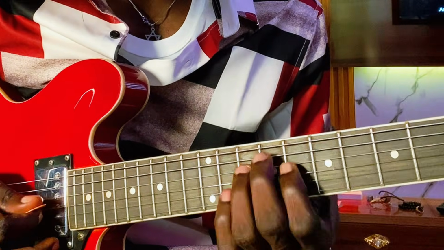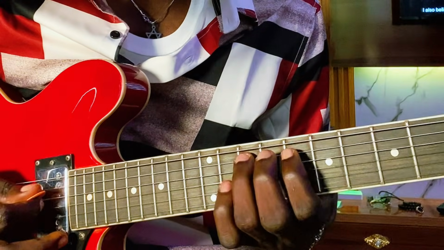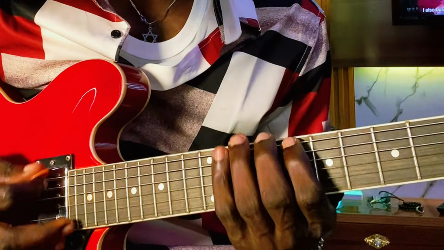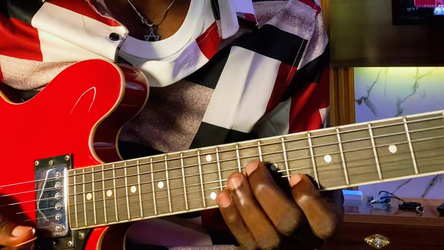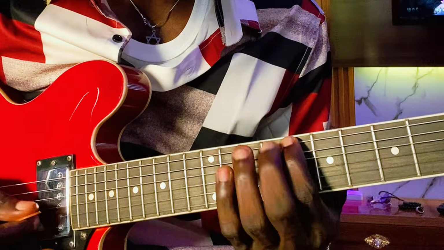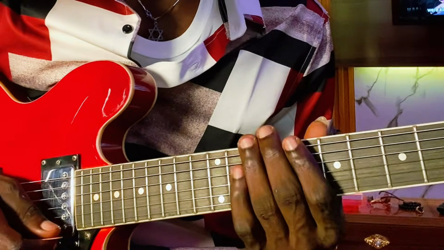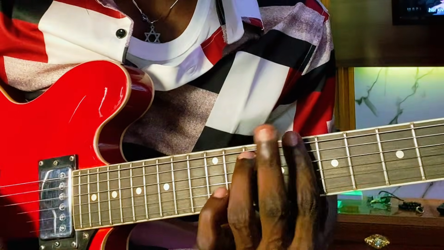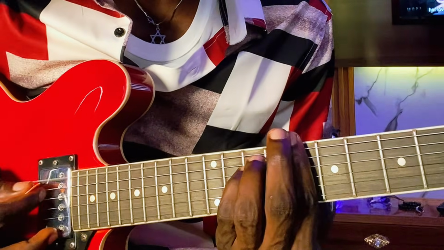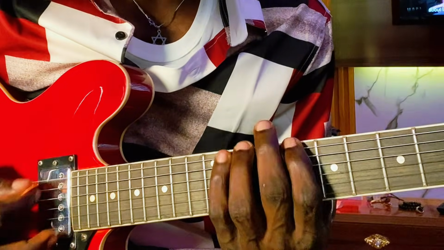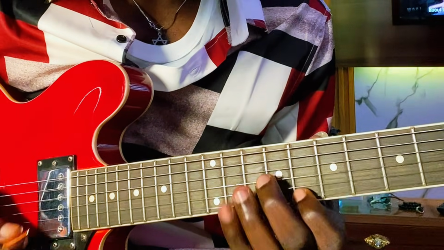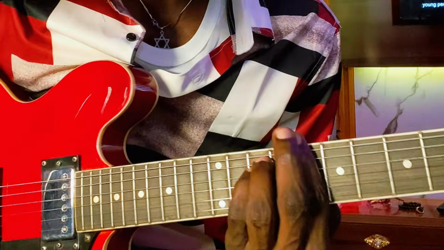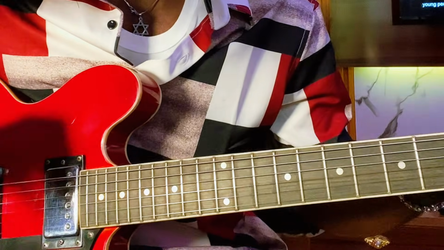You're going to play the C minor pentatonic. So get the difference clear there.